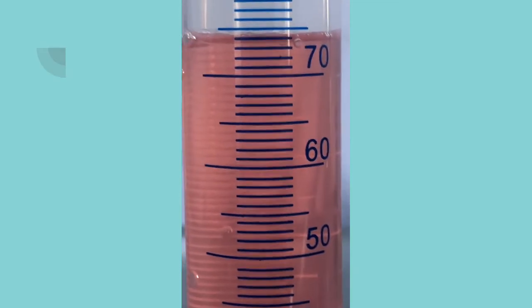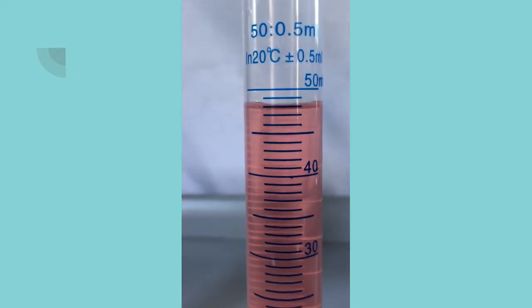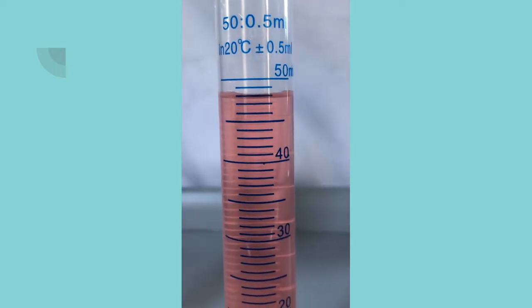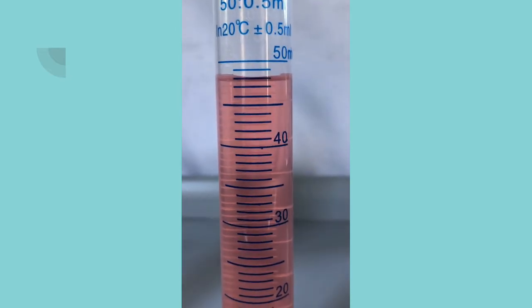What I'm going to do now is I'm going to show you another graduated cylinder, and you are going to take the volume. This is your graduated cylinder. Please go ahead and answer, what is the volume of this liquid?